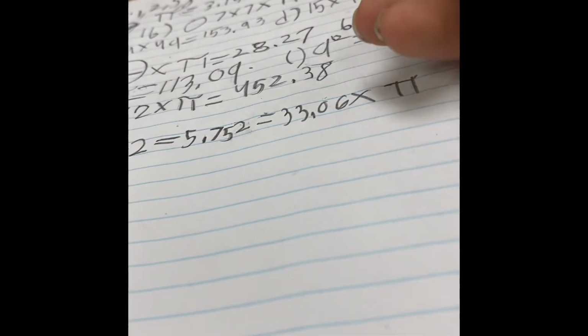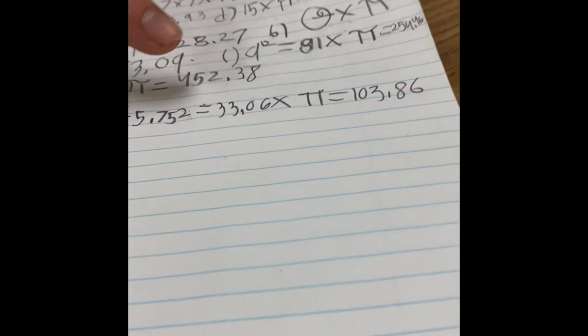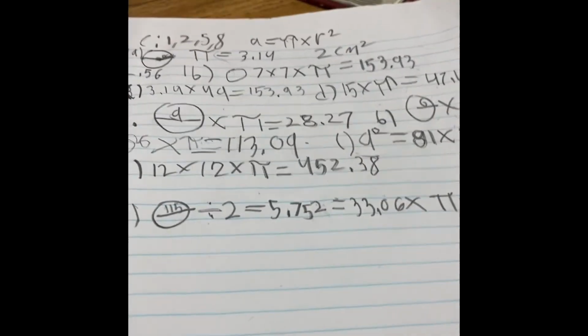103.86. Yeah. For this one, do we then have to do something after we find all of the areas? 0.86. You got two more. 0.86. Perfect. There you go. So if you ever get stuck like that, just remember to look back at your formula up here, and then make sure you're going through the checklist, right? I got the radius squared. Now I times it by pi.